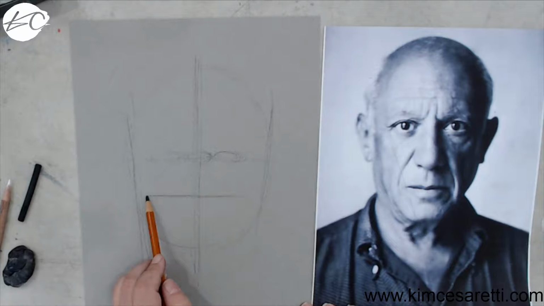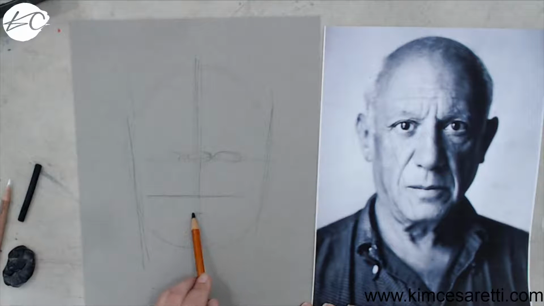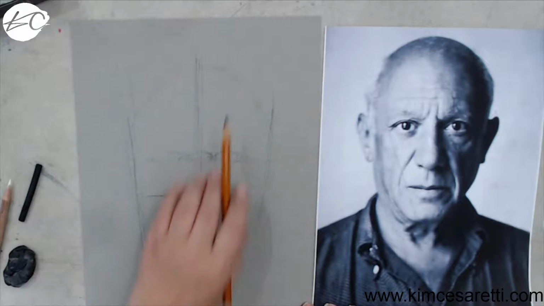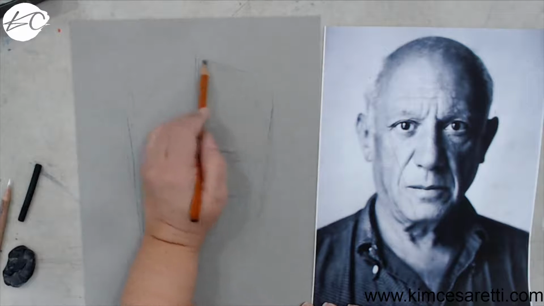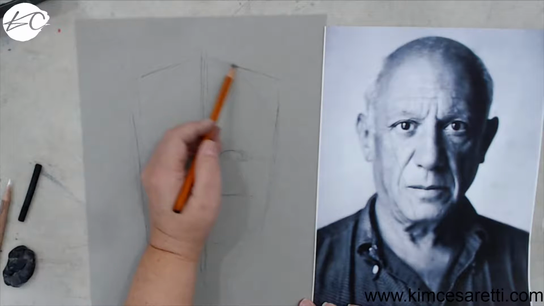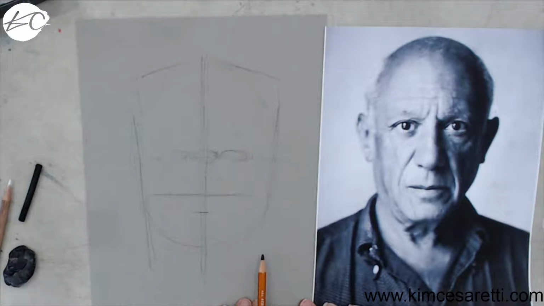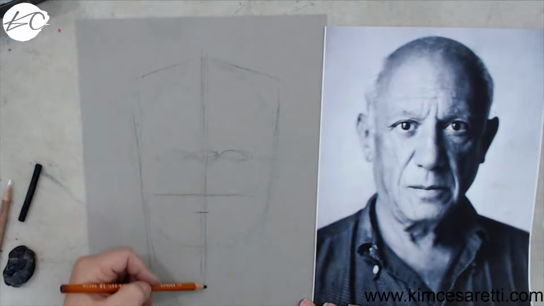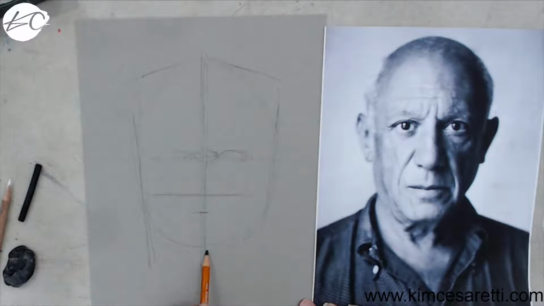Okay, so I got my landmark for that. Got my landmark for my mouth. His mouth, not my mouth. And let's see. And then we have, kind of like his head. I'm going to mark those angles. Where his mouth is, where this angle comes in.